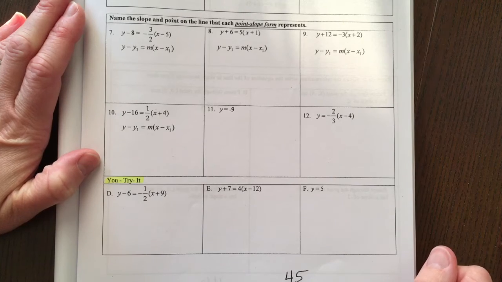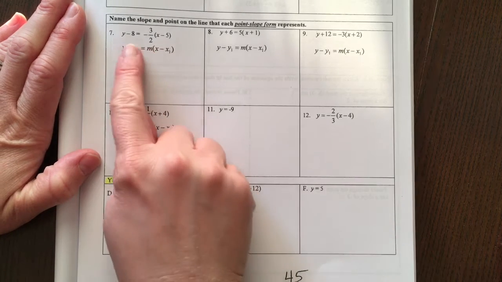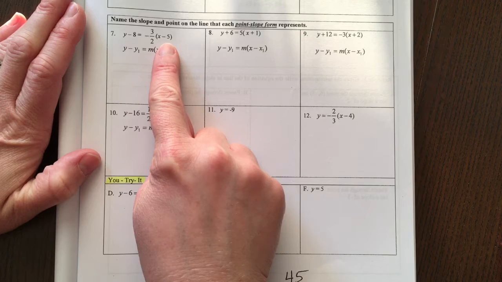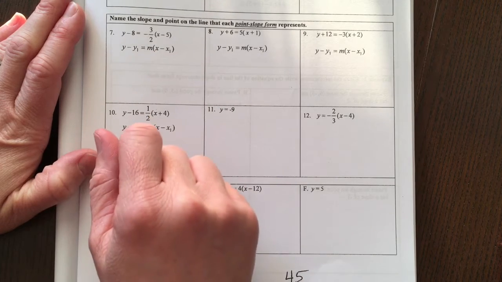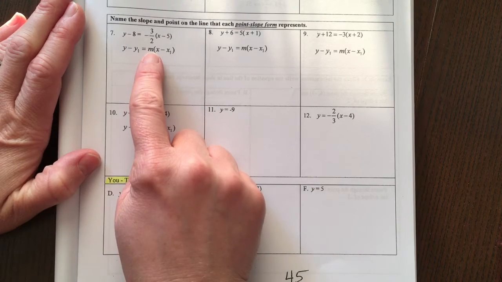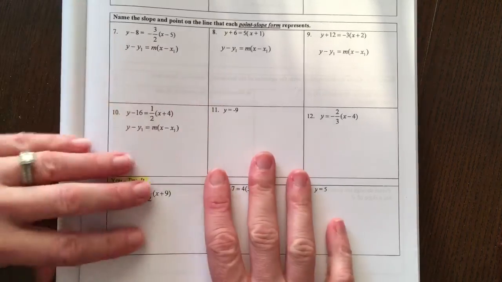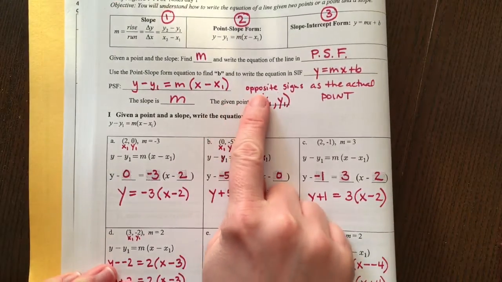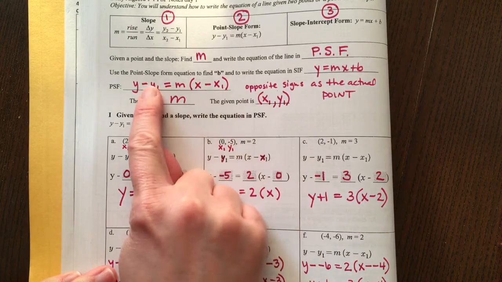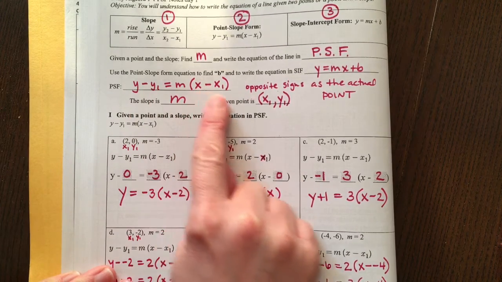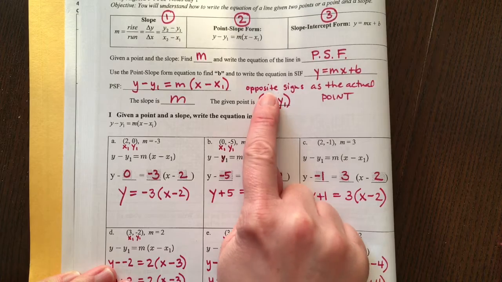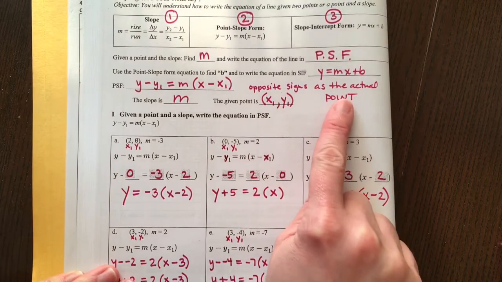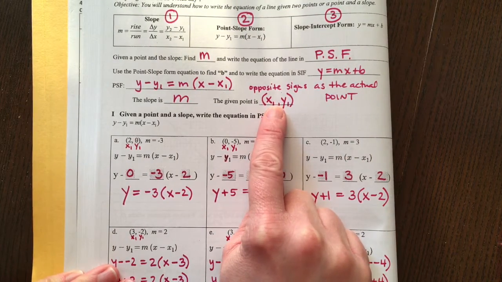In this video, I'm going to show you how to use the point slope formula that's given to you and take away from that point slope formula the slope and the point that's given to you. Now I want to quickly refresh what I did in a previous video, and that was this key right here. Your equation has negatives in it, which means your point is going to be opposite signs as the actual point, and that's going to be really useful here.